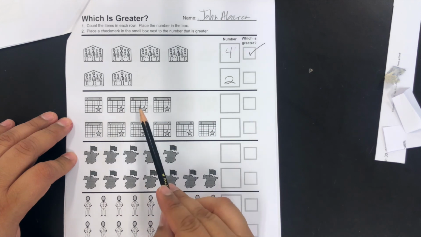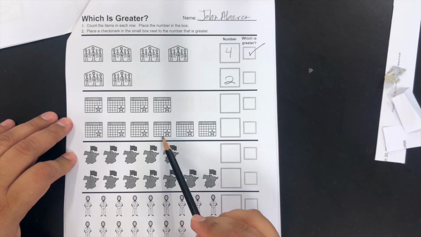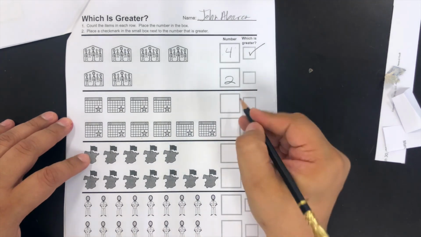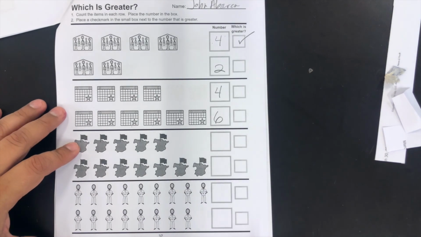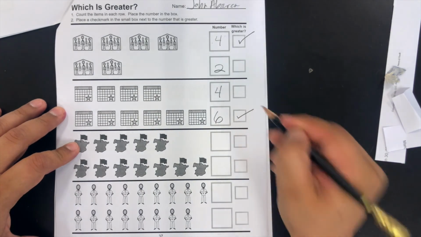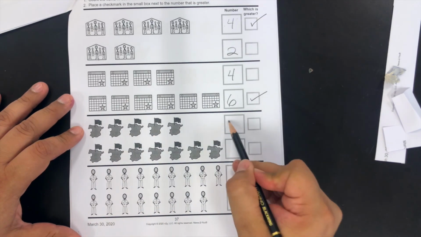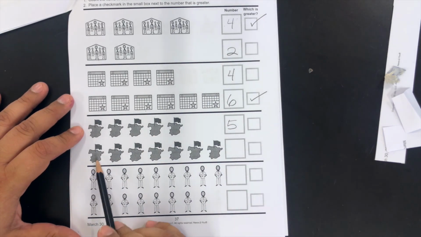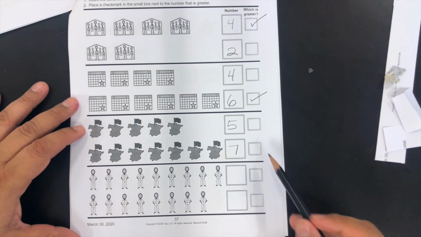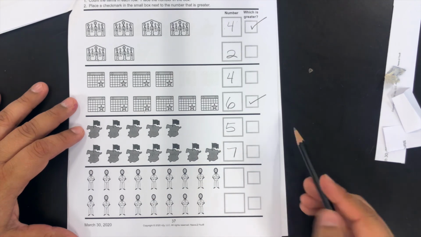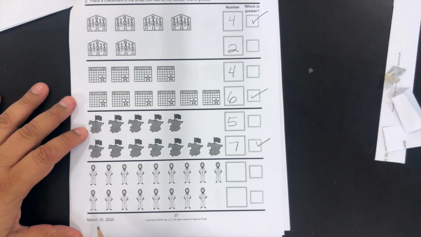All right, next one. 1, 2, 3, 4. 1, 2, 3, 4, 5, 6. So put a 4 here and a 6 here. Which number is bigger? This one right here. We have countries. 1, 2, 3, 4, 5. Now let's start again. 1, 2, 3, 4, 5, 6, 7. Which one is greater, 5 or 7? 7 is greater.